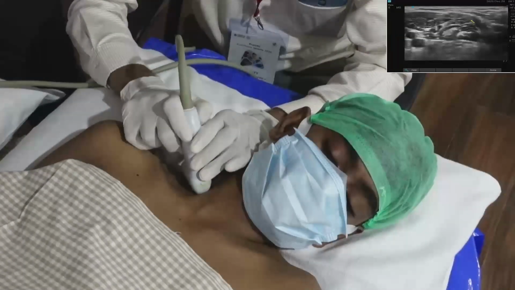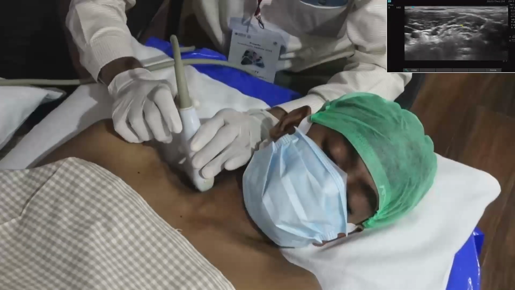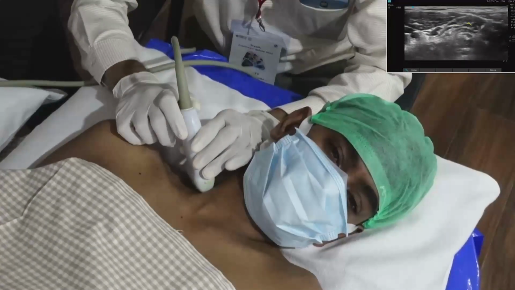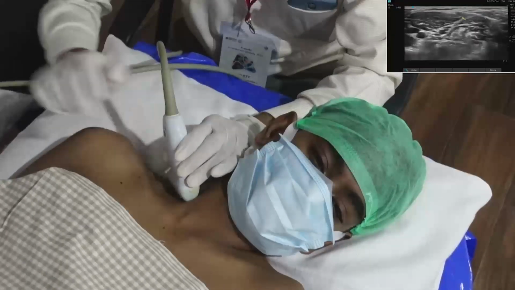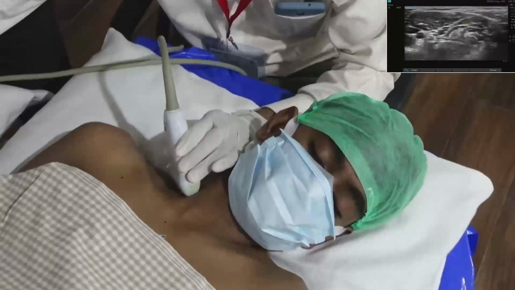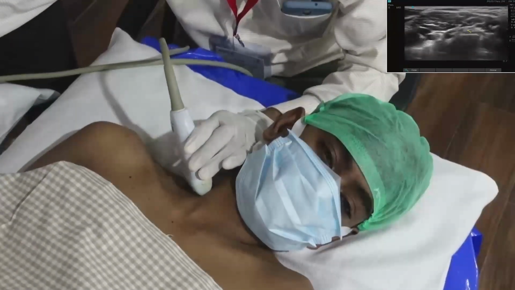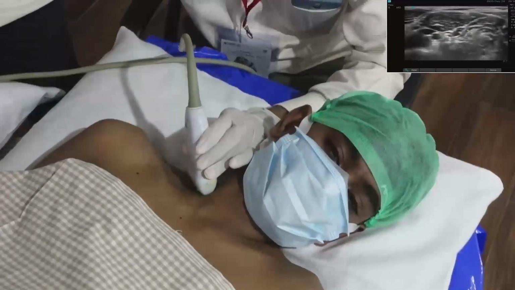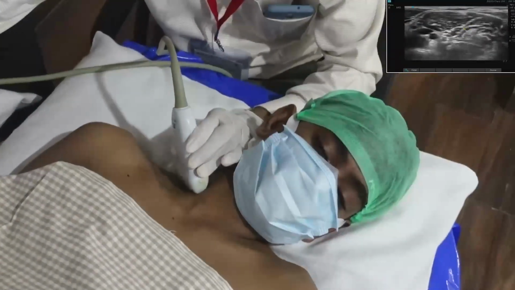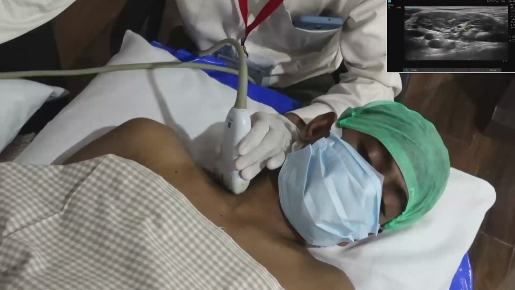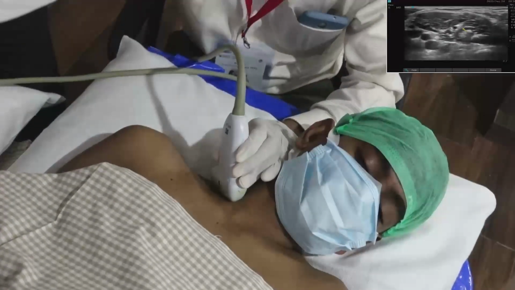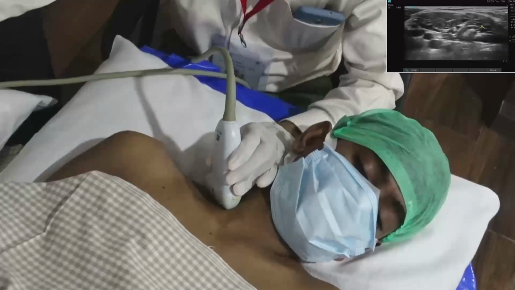There are some hyperechoic areas seen in the middle scalene, probably one above and one below. Two lines are there. These two lines, if you trace, they are coming and going in from the interscalene groove and coming out. They are the elements of the dorsal scapular nerve and long thoracic nerve.